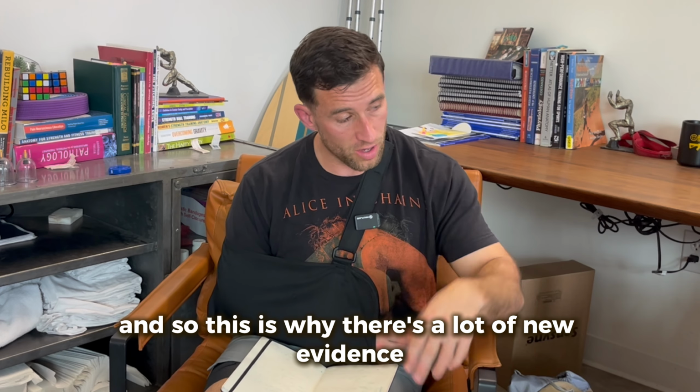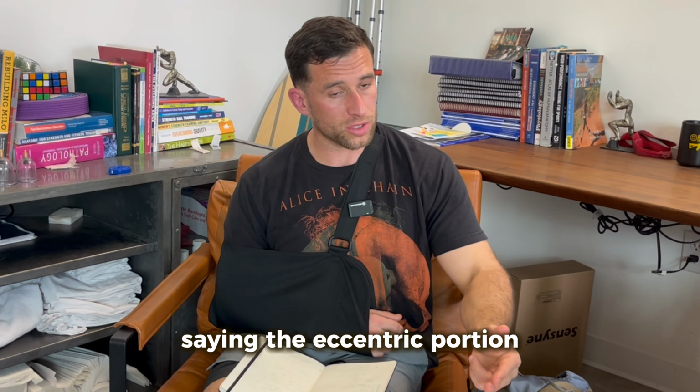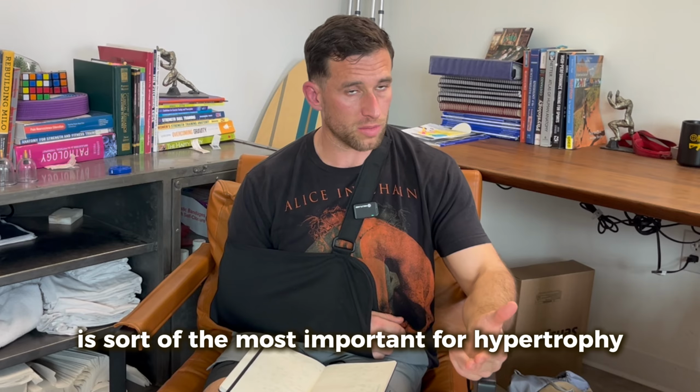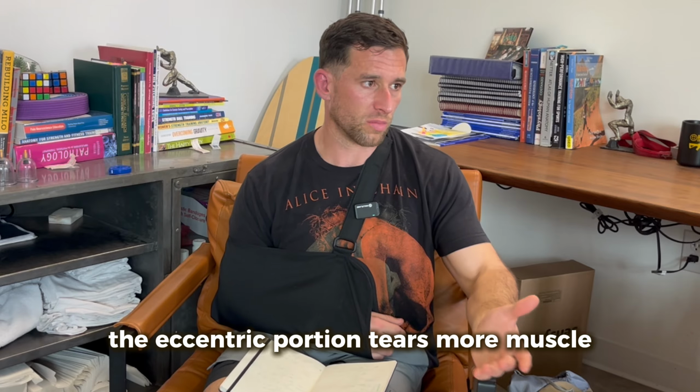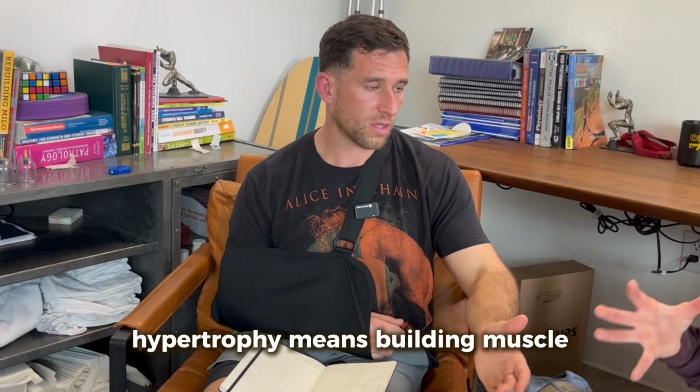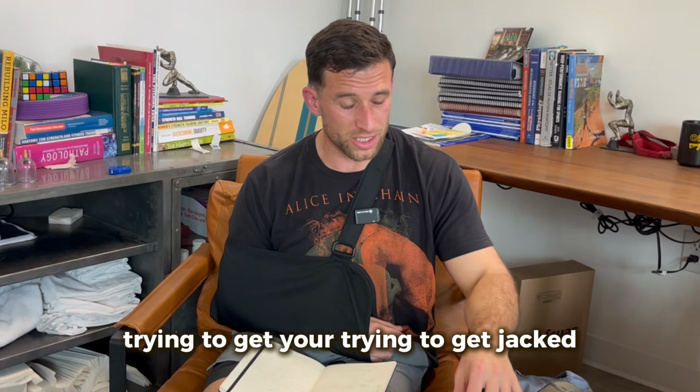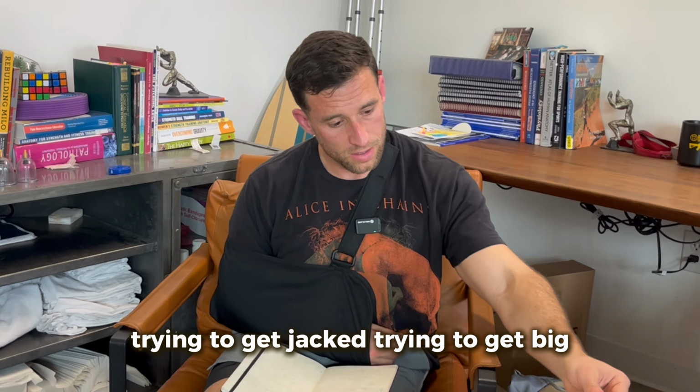Okay, great. And so this is why there's a lot of new evidence saying the eccentric portion is sort of the most important for hypertrophy. Trying to grow muscles, you have to tear more muscle. The eccentric portion tears more muscle. And hypertrophy means building muscle tissue. Trying to get jacked. Trying to get big.